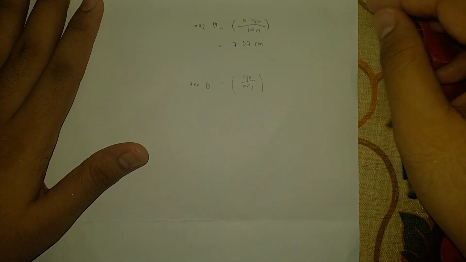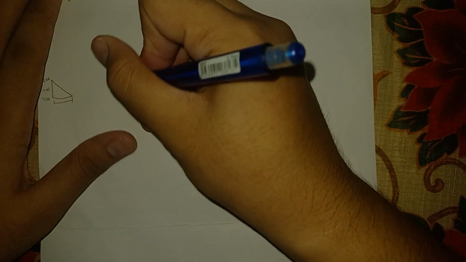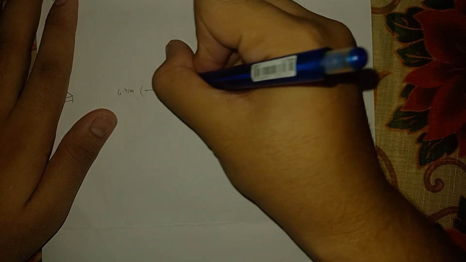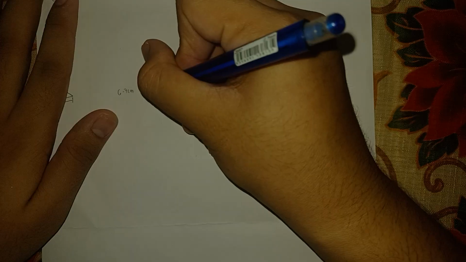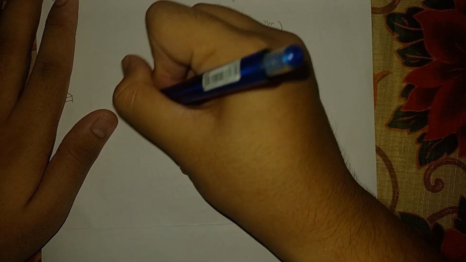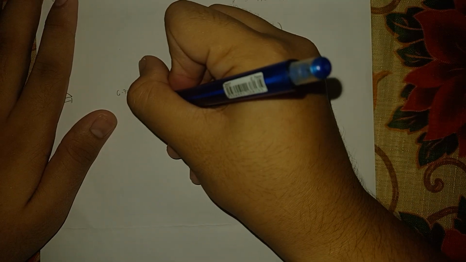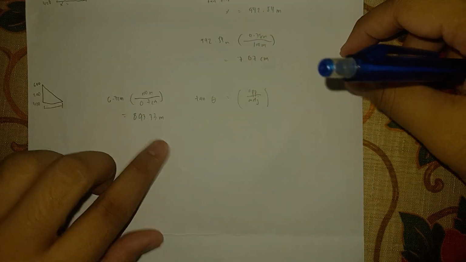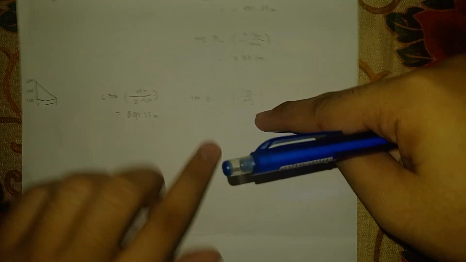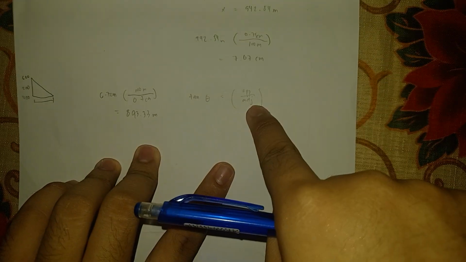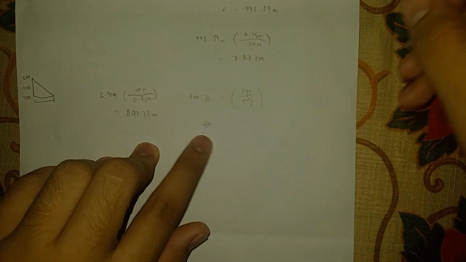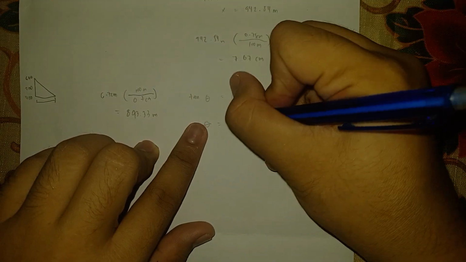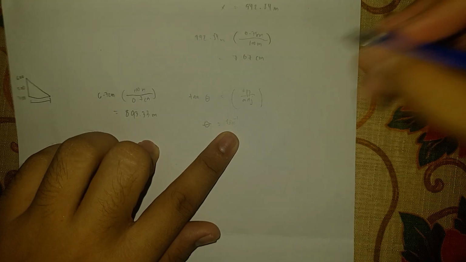So for us to get the value in meters, we will convert 6.7 centimeters using 100 meters over 0.7 centimeters. That gives us 893.33 meters. So we already have the value in meters. We can now substitute this value to the adjacent. So for our angle, we will transpose tangent to the other side, so we have arctan, or tangent inverse, of the opposite over the adjacent.